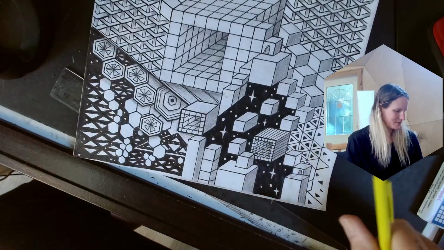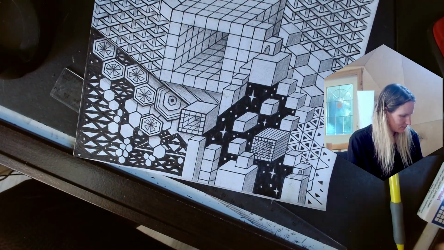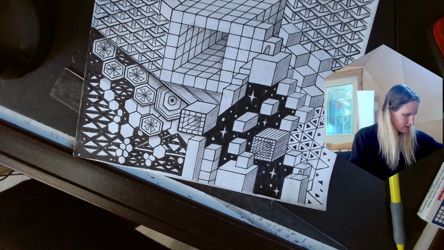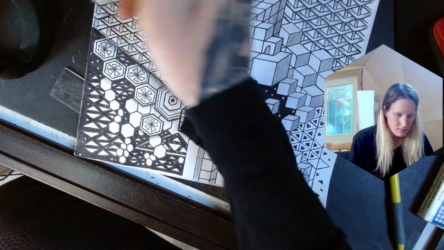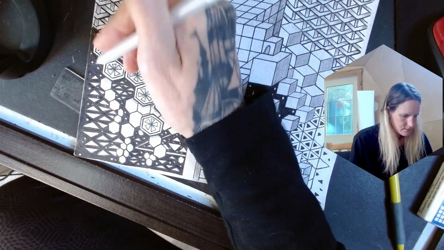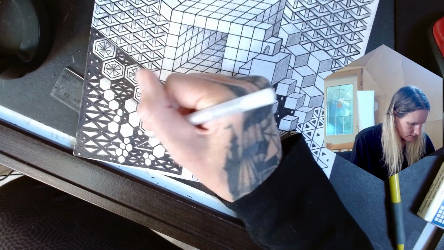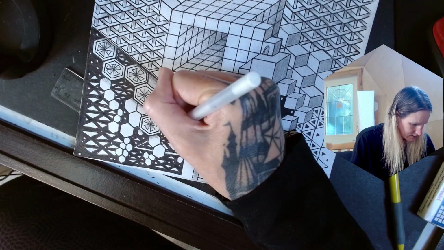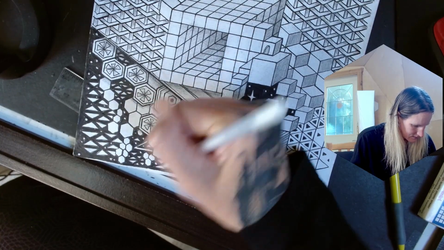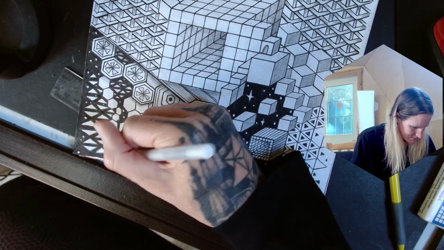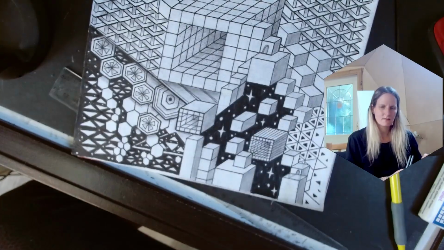Sure, why not? And if you'd like to take your jelly roll and add a couple of dots in the space, let's call it the space triangle space vortex. Do that.